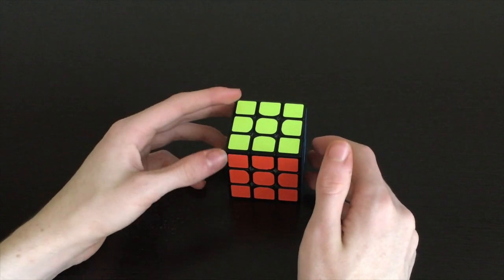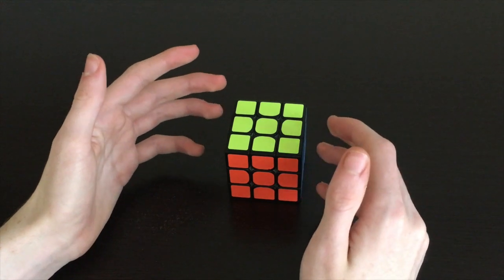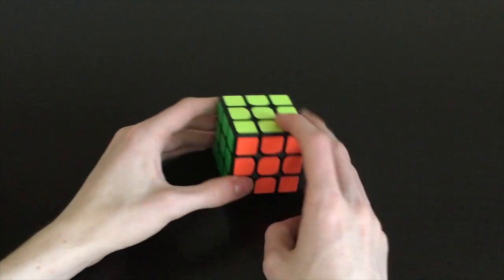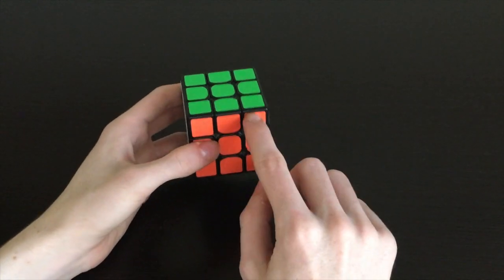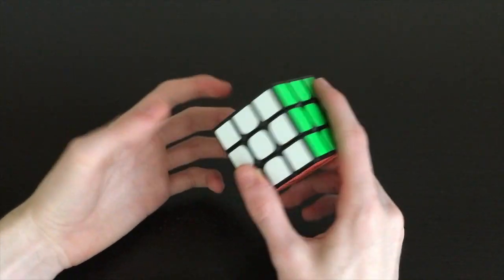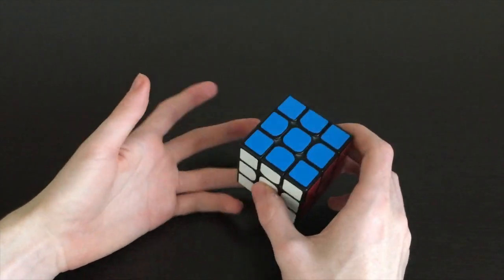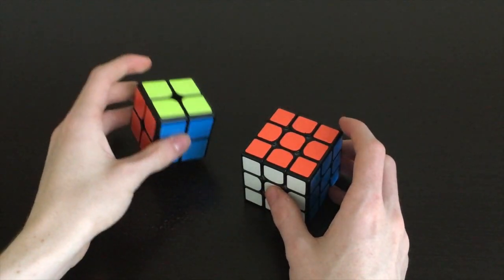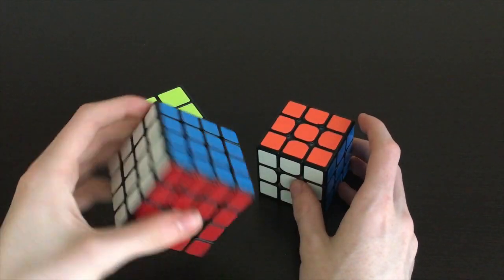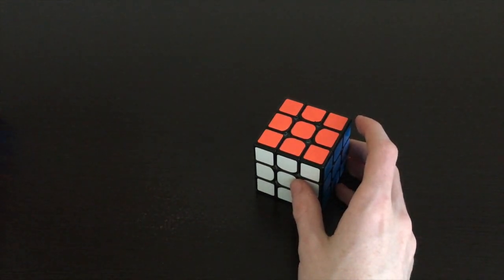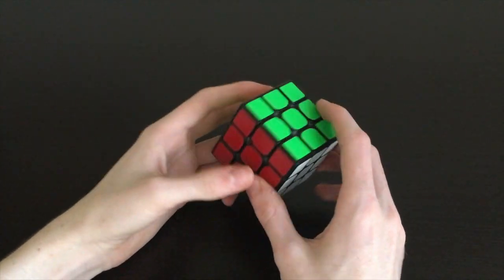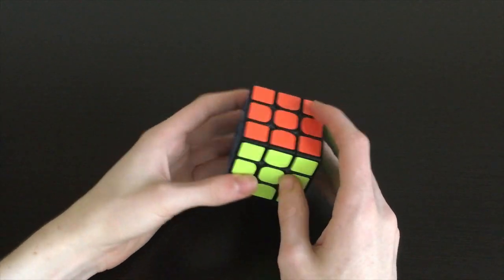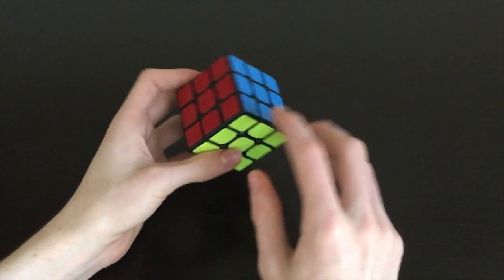N by N puzzles. N by N puzzles, or NxN puzzles, are specifically puzzles that are in a cube shape with the exact same amount of pieces on each side. So a 3x3 is considered an N by N puzzle. A 2x2 is also considered an N by N puzzle, as well as a 4x4, but any shape mods like a 2x2x3 is not considered an N by N puzzle because it's not equal on all sides with the amount of pieces.